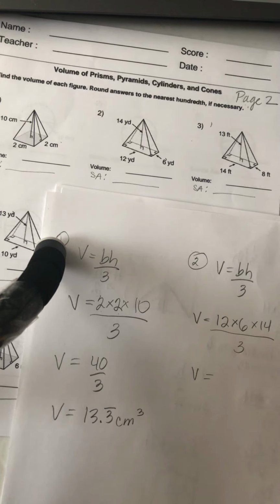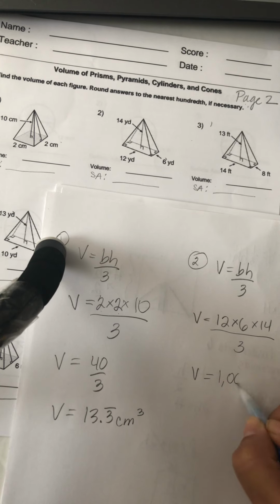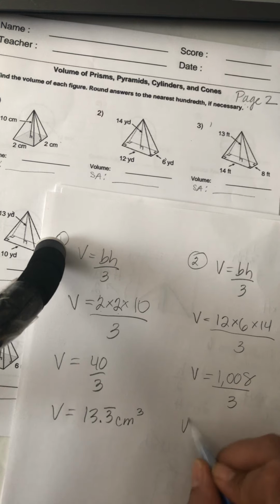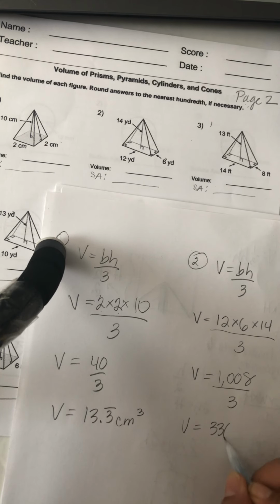So volume equals 12 times 6 times 14, which is 1,008, divided by 3. Volume equals 336 yards cubed.